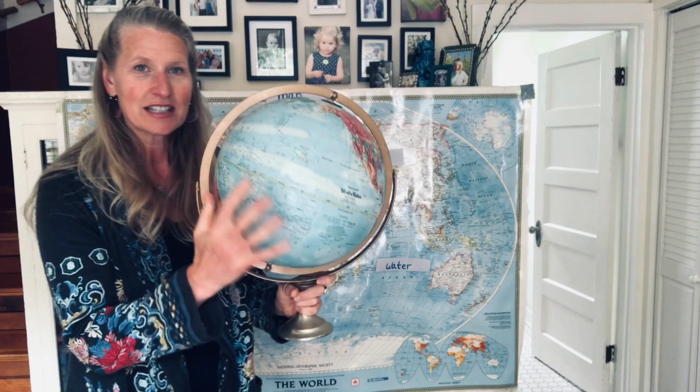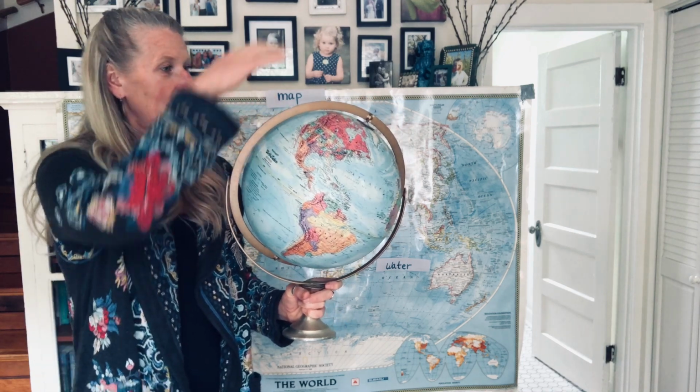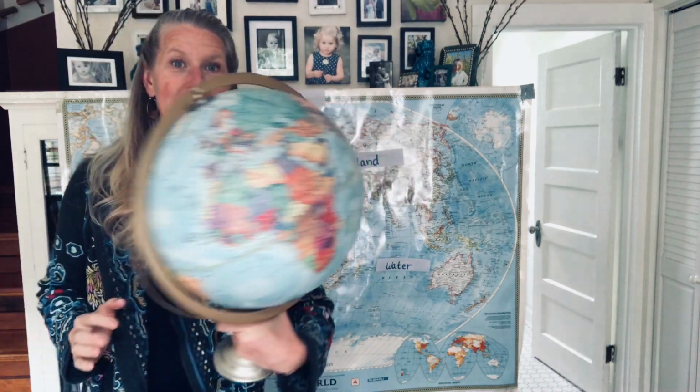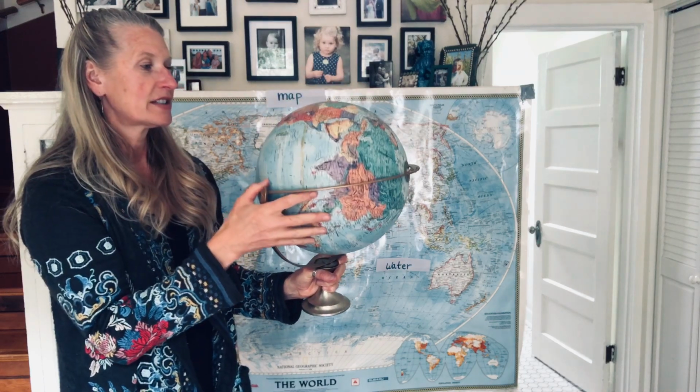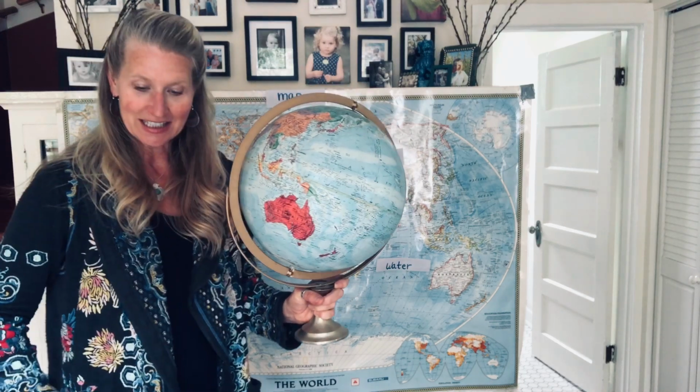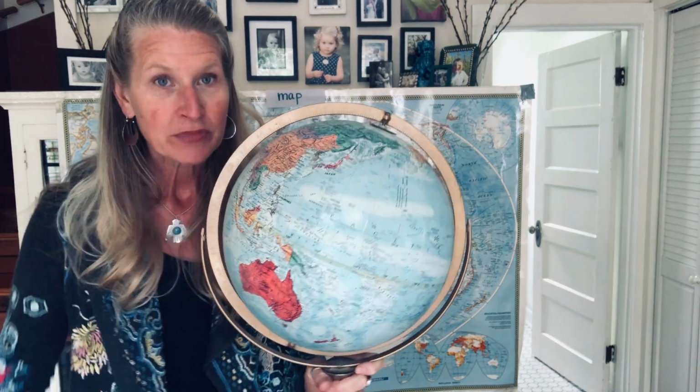Now, this is very similar to a map. However, it's not two-dimensional, it's three-dimensional. It has height, it has width, and it has length. It has sides all around it. And this is a big ball, otherwise known as a sphere. And this is called, do you know what this is called? The blue represents water. The colors on this tool represent land.